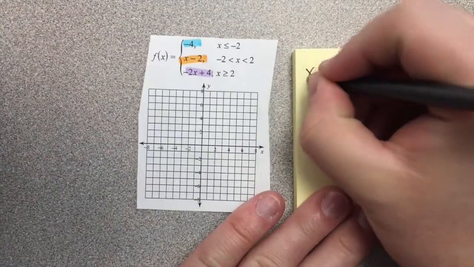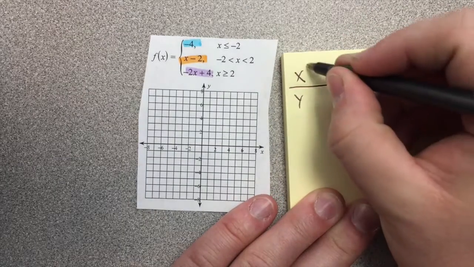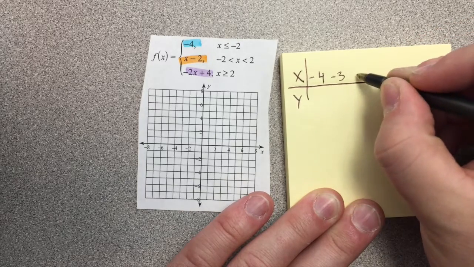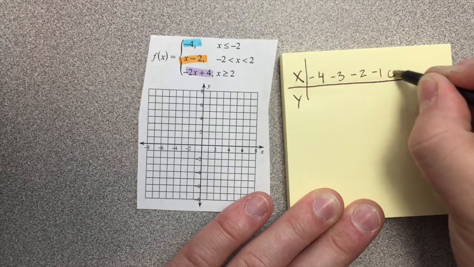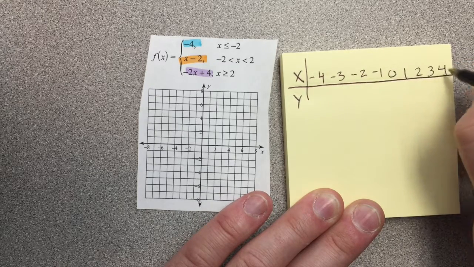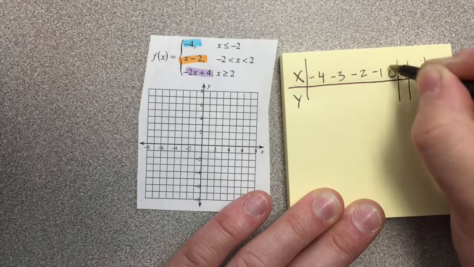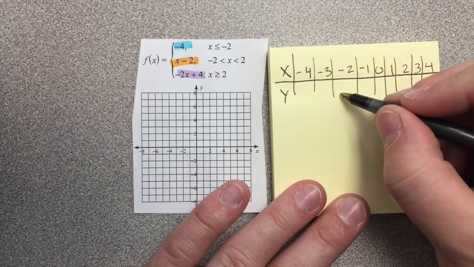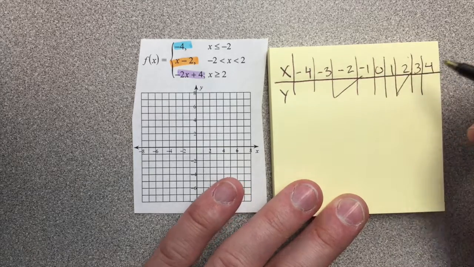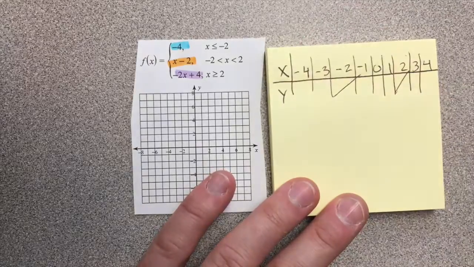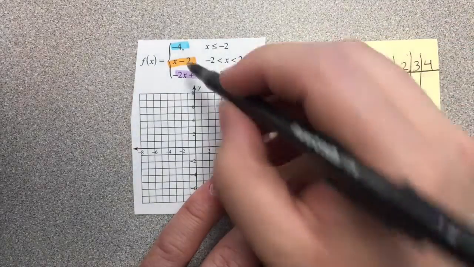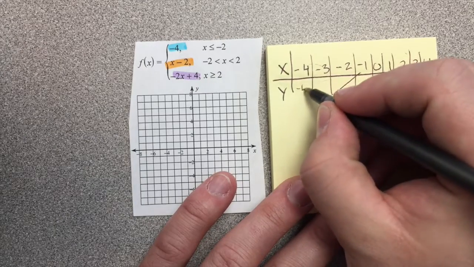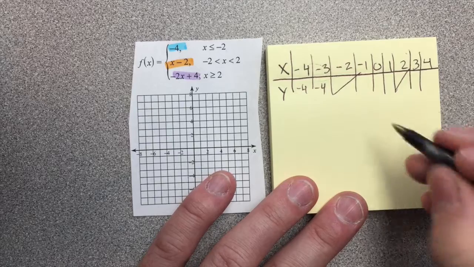Function here. I'm going to make sure that I use accurate values here. I'm going to go -4 through 4 for my table. Okay? I'm also going to make sure that I draw a dividing line here at -2 and at +2 because that's where they're overlapping in terms of the boundaries. But I'm going to use the numbers less than -2, which is these numbers, to fill in my table from the top part of the equation.